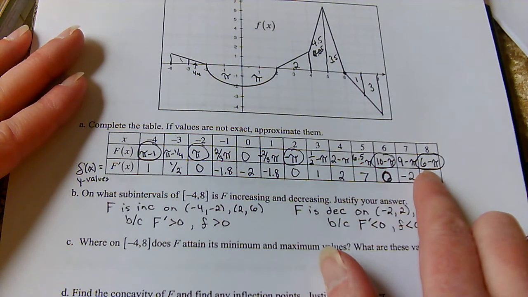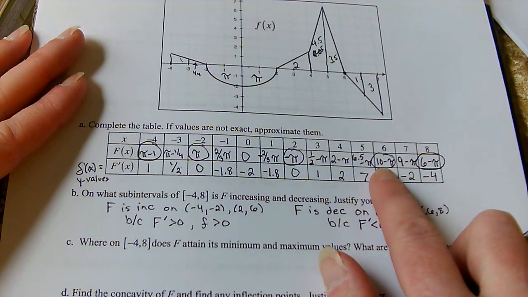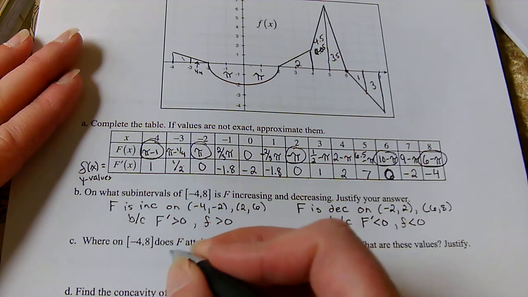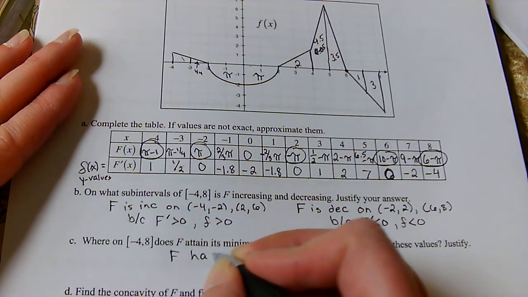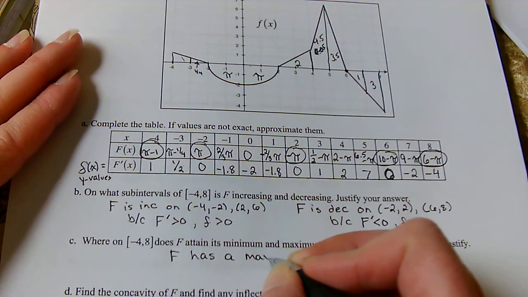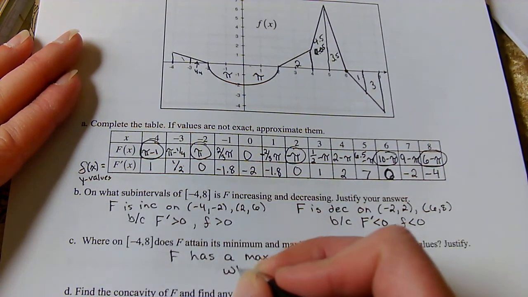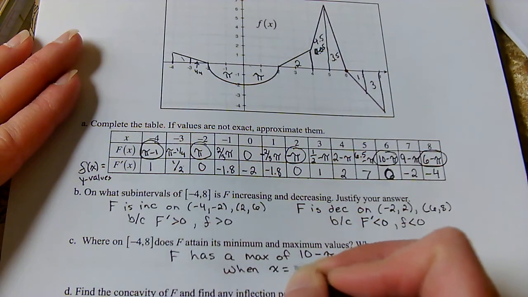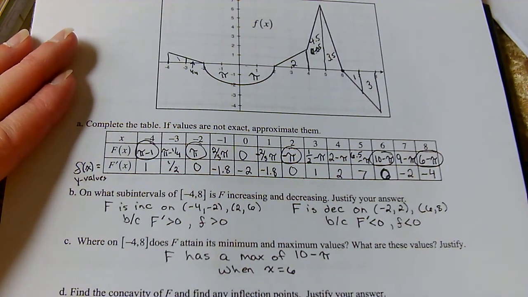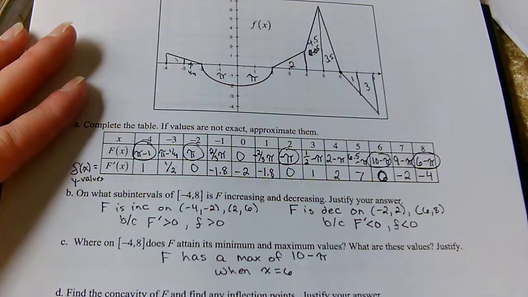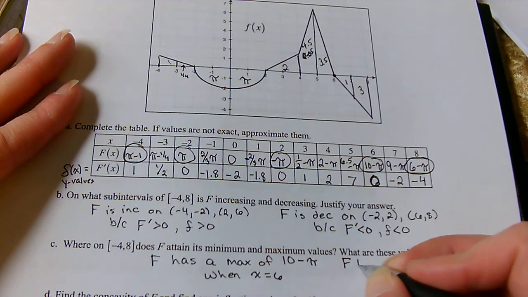So 6 minus pi is going to be a little less than 3. That looks like my biggest value. F has a maximum of 10 minus pi when x is 6. And if we think about that logically, that's when we've accumulated the most area. Makes sense.